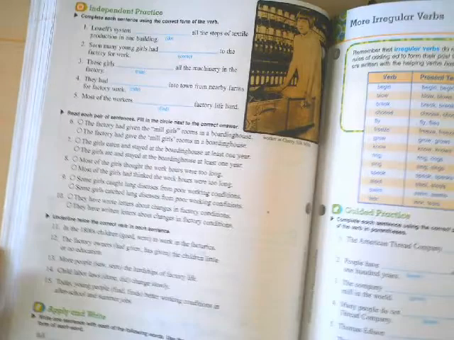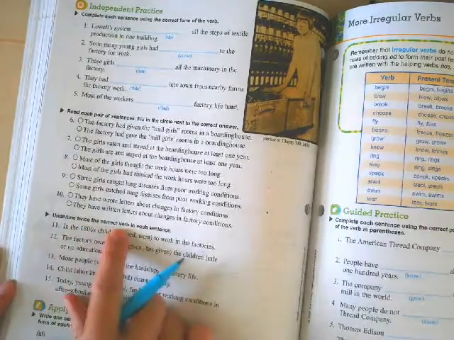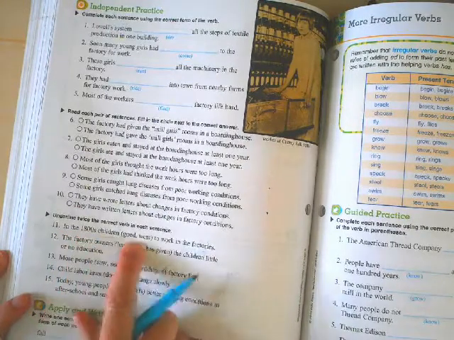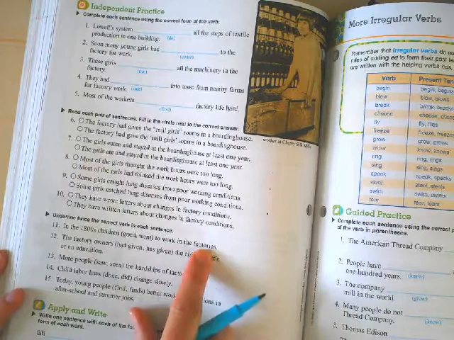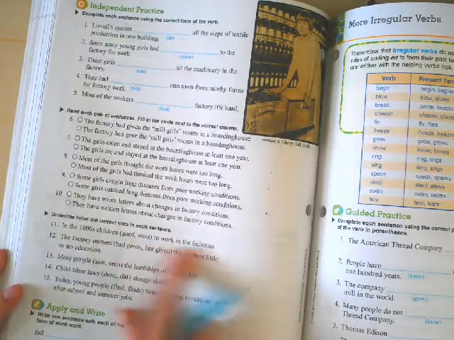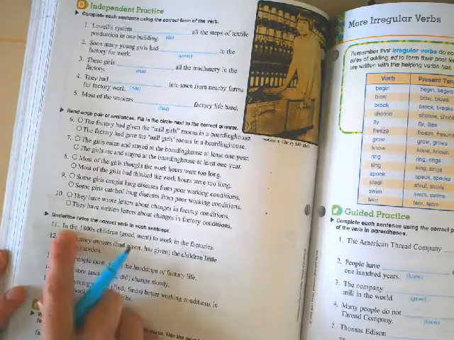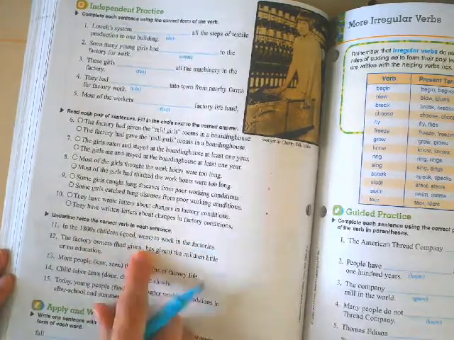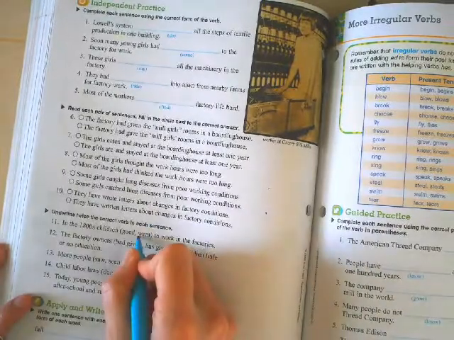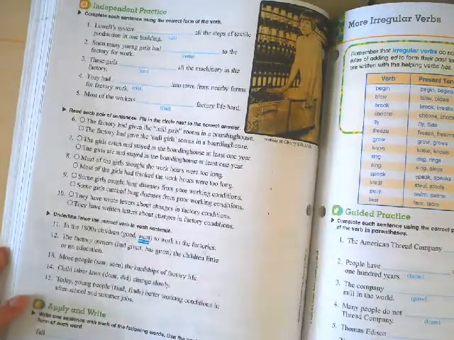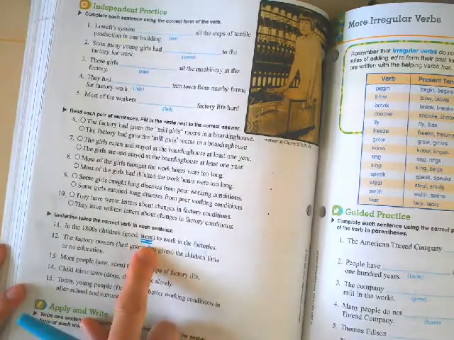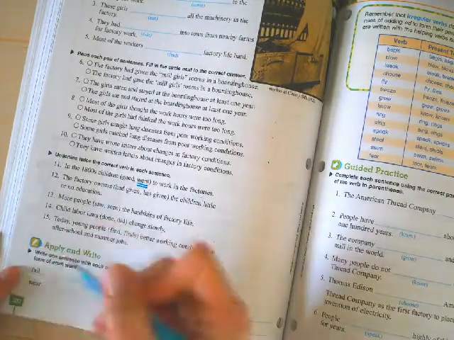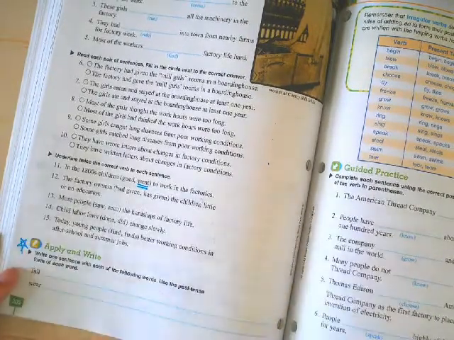All right, for 11 through 15, it says underline twice the correct verb in each sentence. In the 1800s, for example, children goed to work in the factories. So if you think that is correct, you underline goed twice. Or in the 1800s, children went to work in the factories. And I think I'm going to go ahead and do this one for you because we all know that the correct one is went. So you're going to underline that twice. The apply and write at the bottom, that is optional. I'll just put a star next to that. You can do it. You don't have to do it.